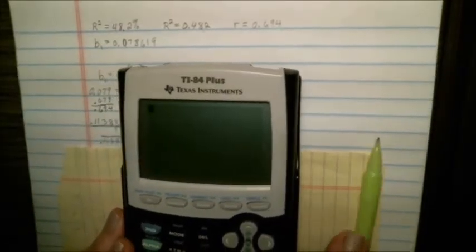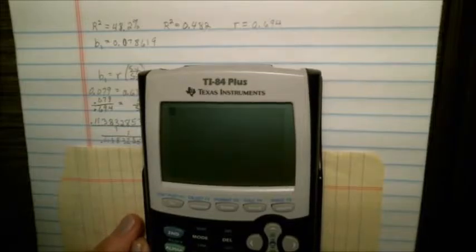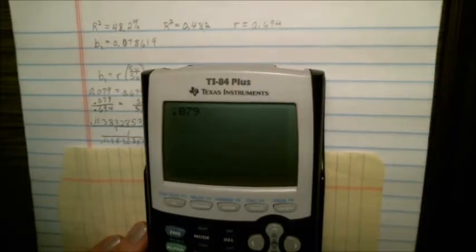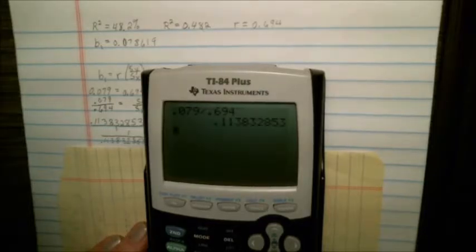Now, I've already gone past some of this in my calculator, but I'm going to show you again. In the calculator, I do that bit of division, the slope 0.079 divided by the correlation 0.694, and that's where I get that very long value.